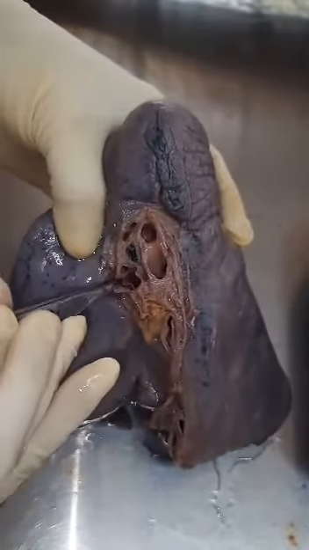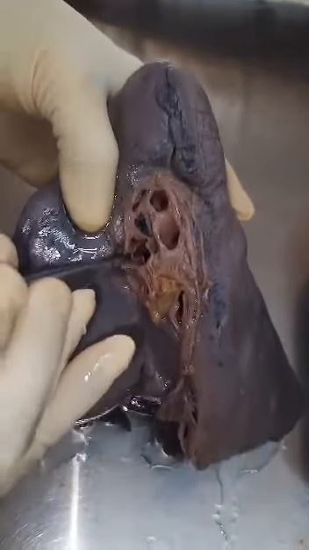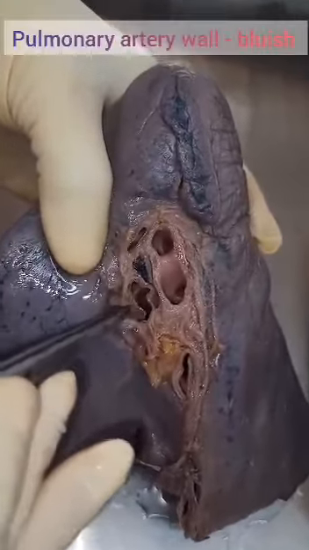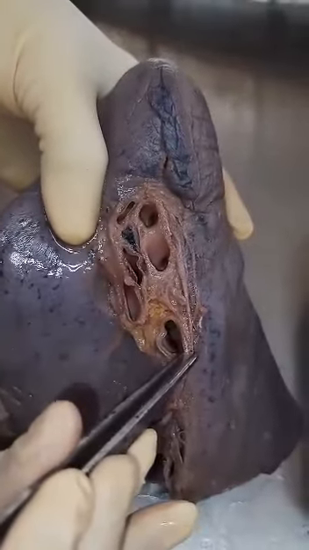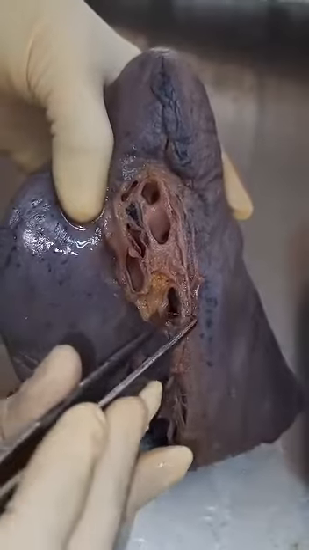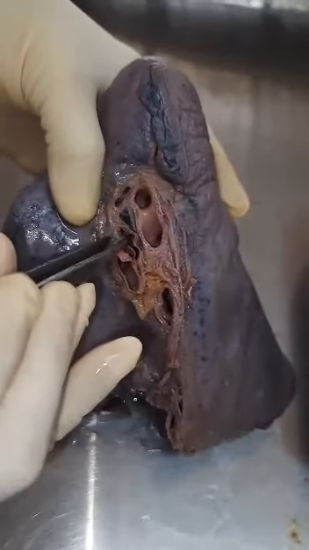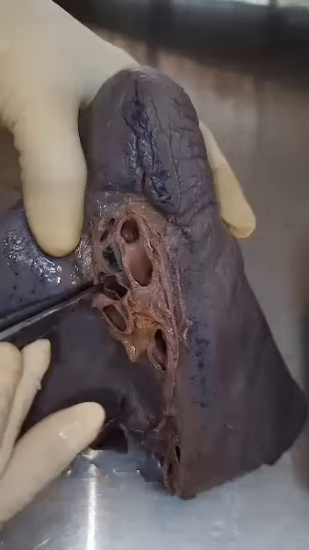And the pulmonary artery is conveying deoxygenated blood, so its wall will be dark in color, whereas pulmonary veins are conveying oxygenated blood. So their walls will not be bluish, whereas the pulmonary artery's wall will be bluish in color.